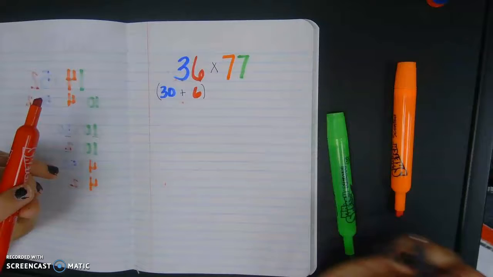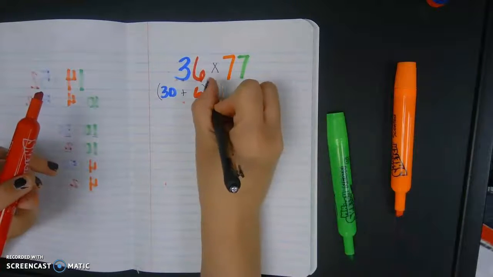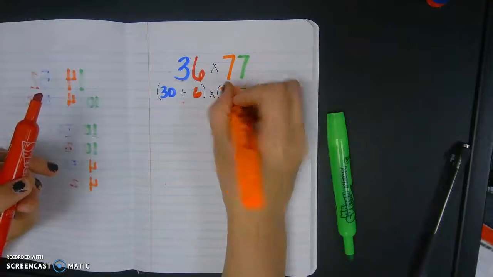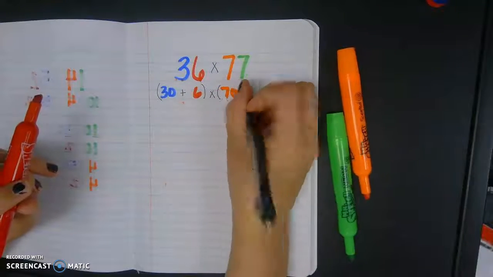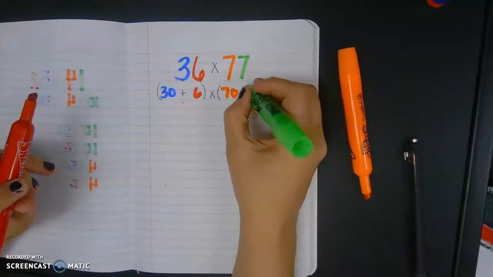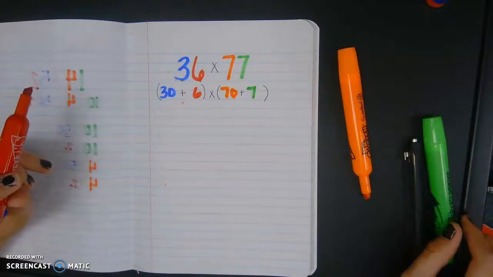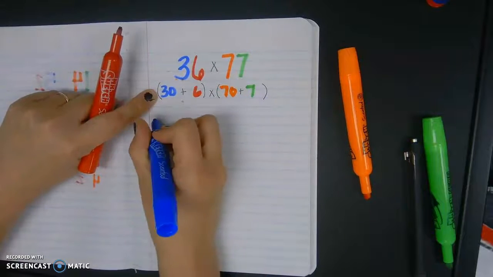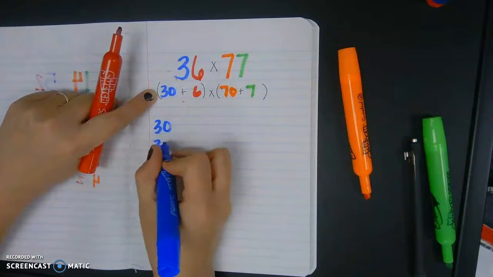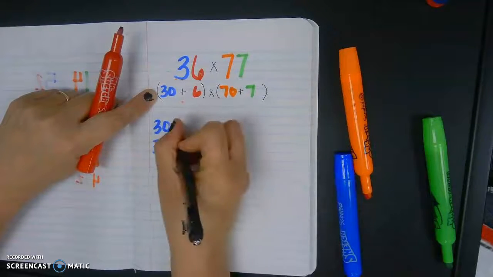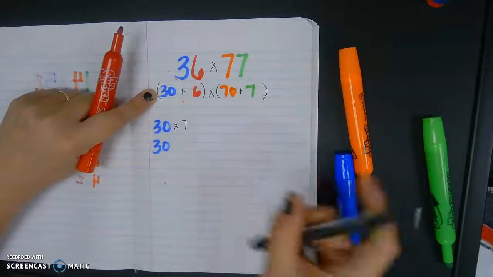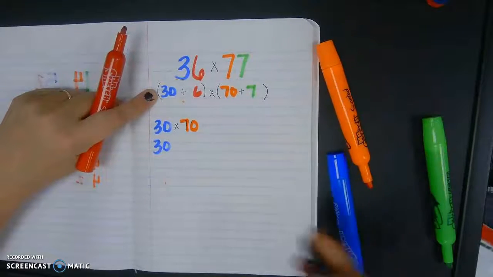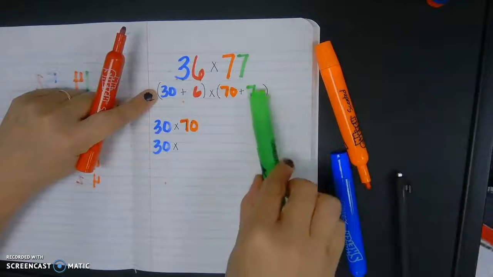I can even put those in parentheses if I want. And I'm going to multiply that by 70 plus 7. Okay, so I'm going to multiply my 30 by both of the numbers over here. So I write 30 twice, because I have 2 numbers to multiply it by. So I'm going to multiply it first by 70. Oh, I need to write that in orange. First by 70. Then I'm going to multiply it by 7.